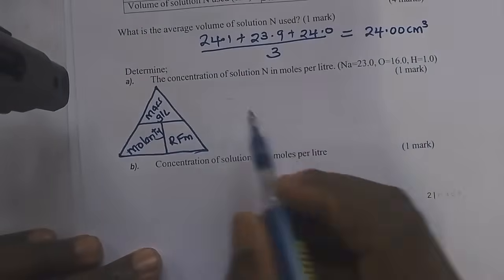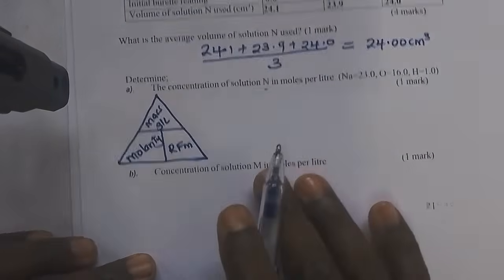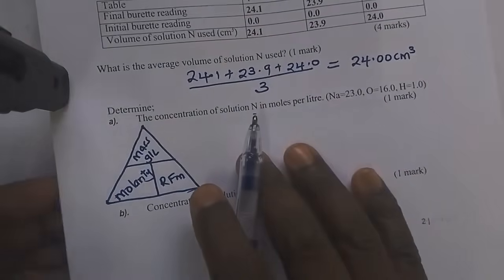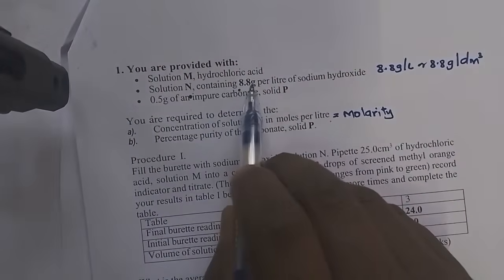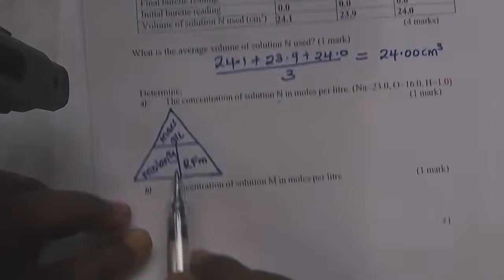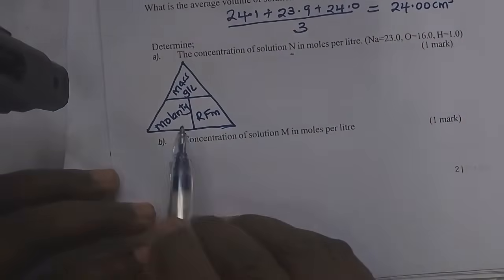Now, if you are asked for N, you see what you have been given. For solution N, we were given the mass in grams per liter, 8.8. We are looking for molarity.